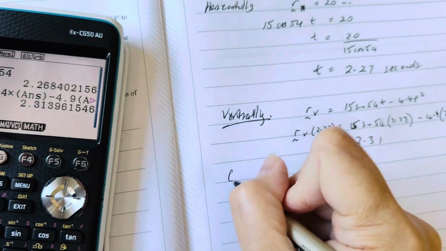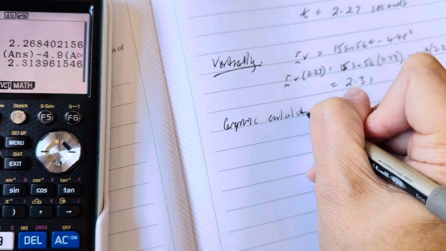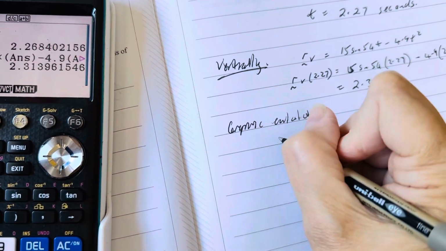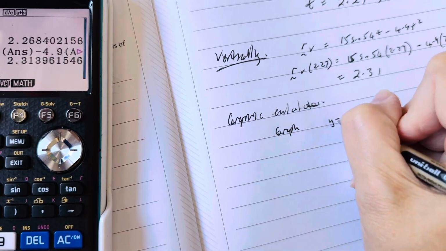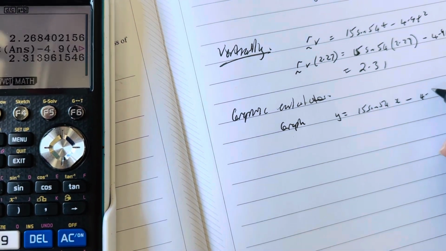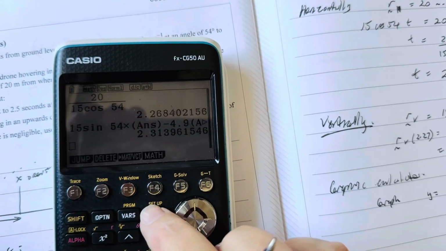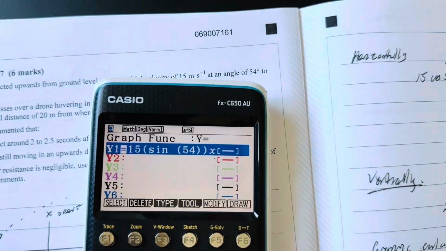So I'm going to go to my graphic calculator and graph y equals 15 sine 54 x minus 4.9x squared. That's really t, but that's on my graph.